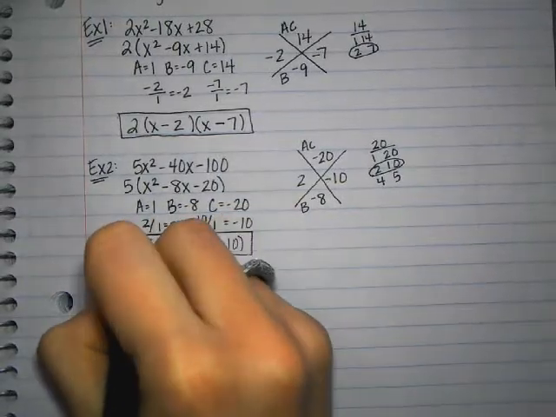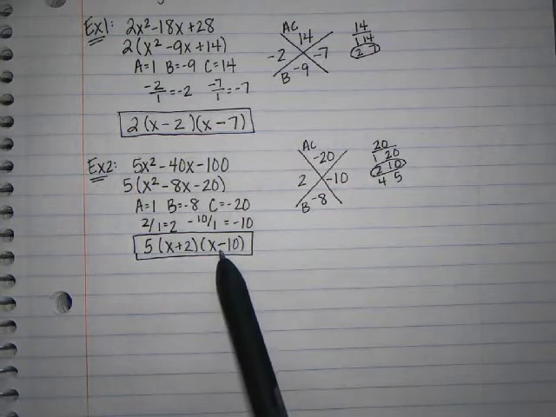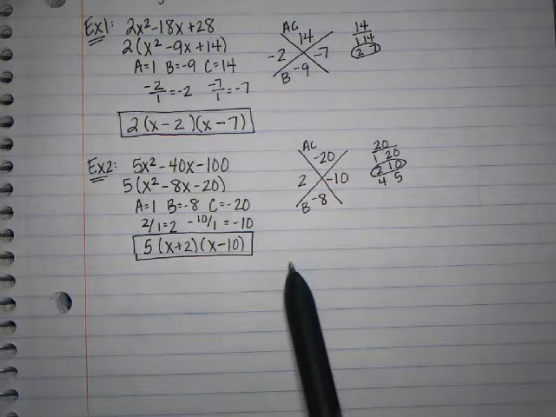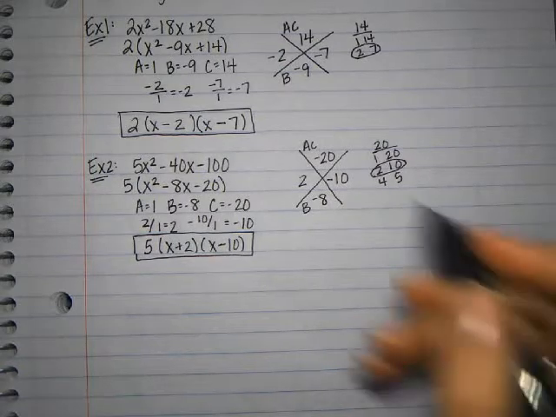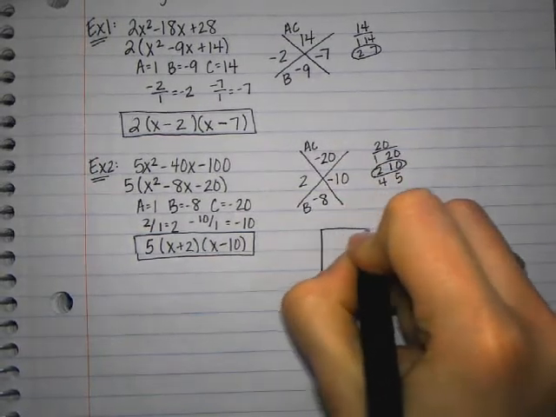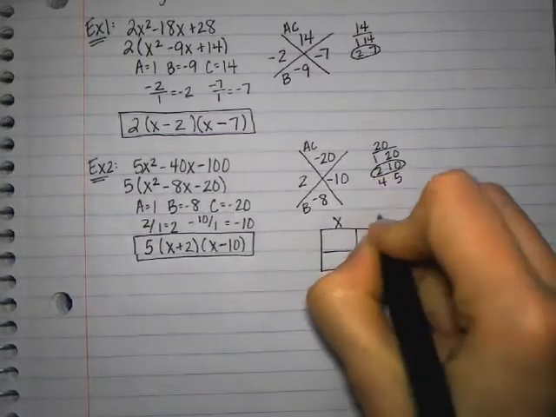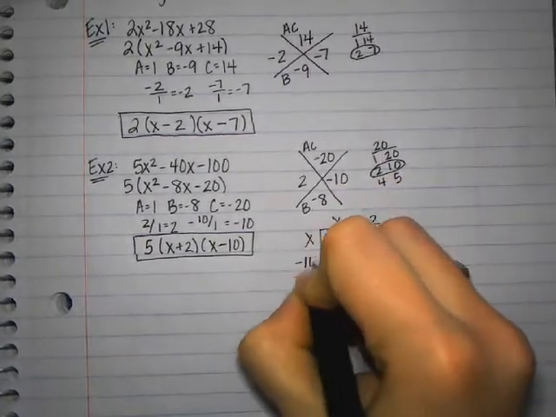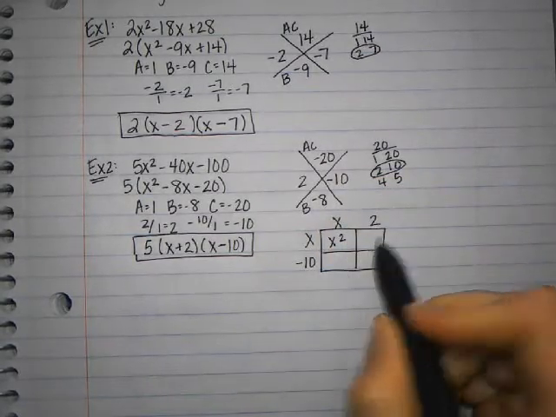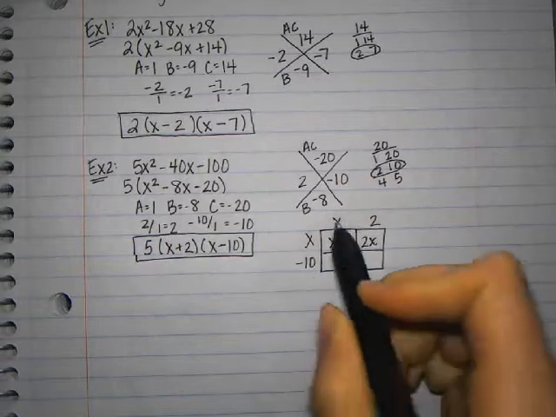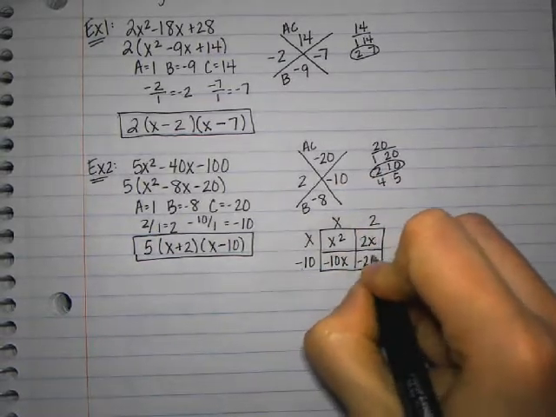You can still check your answer if you really wanted to make sure that you are correct by putting these back into the area model and then taking the answer that you get and multiplying it by 5. If I want to go ahead and show you guys, just to make sure you guys are good on that, not to leave you hanging on that. So, x plus 2, x negative 10, x times x is x squared, x times 2 is 2x, negative 10 times x is negative 10x, and negative 10 times 2 is negative 20.